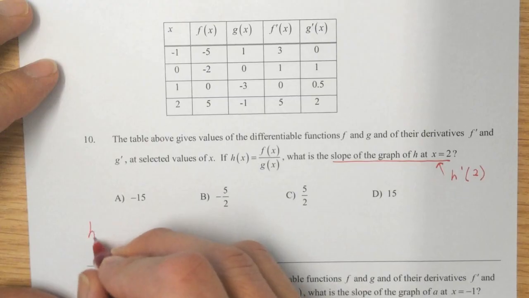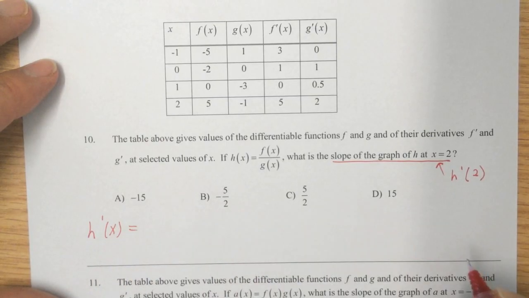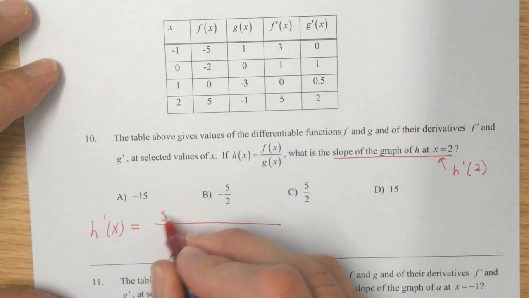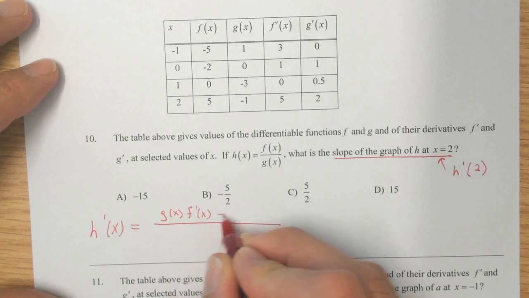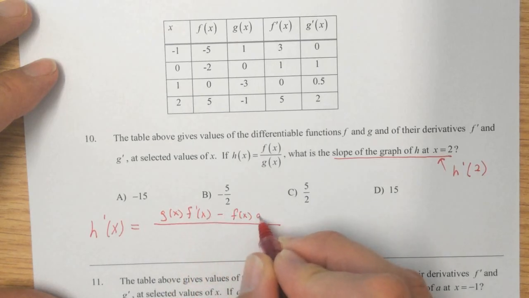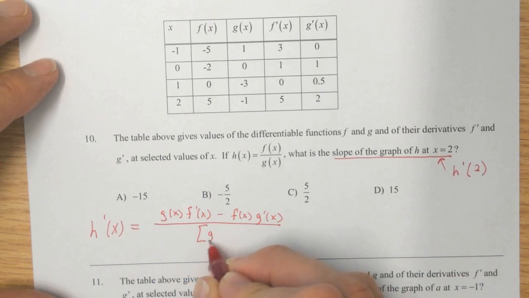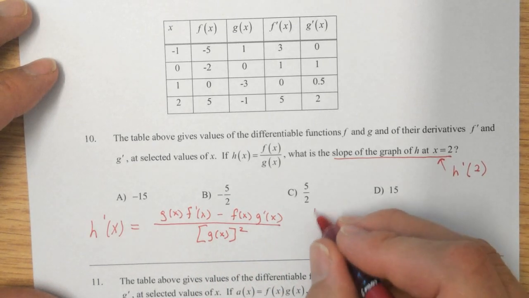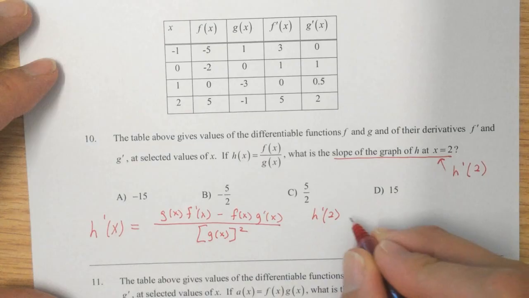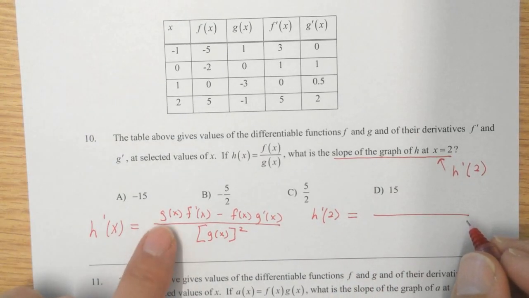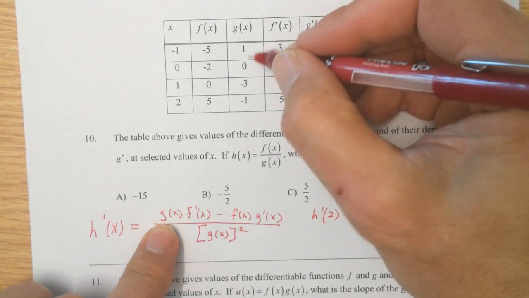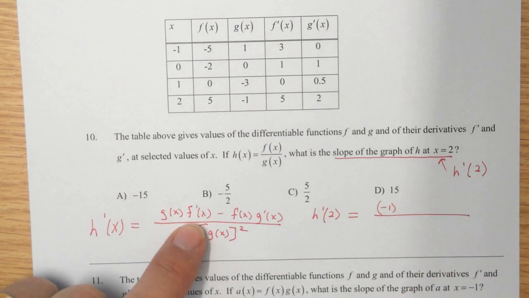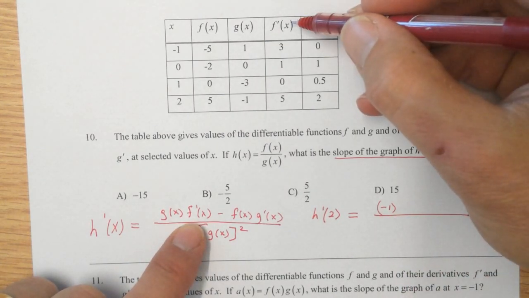All right, let's get h of x derived. That gives us h prime of x. We must use the quotient rule. Bottom d top minus top d bottom all over bottom squared. We want h prime of 2. Okay, so that means we want g of 2. G of 2 is -1. Then we want f prime of 2. F prime of 2 is 5.